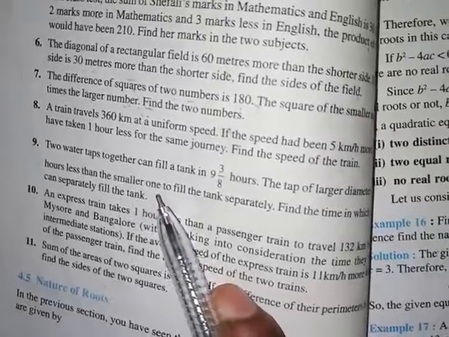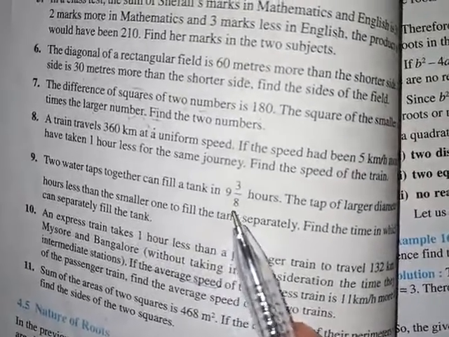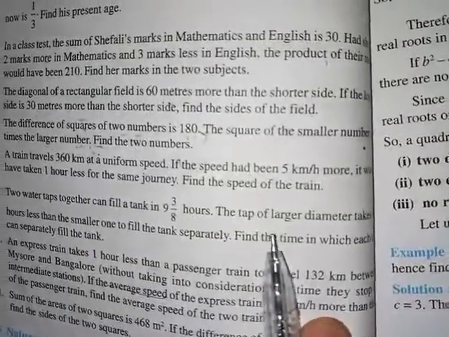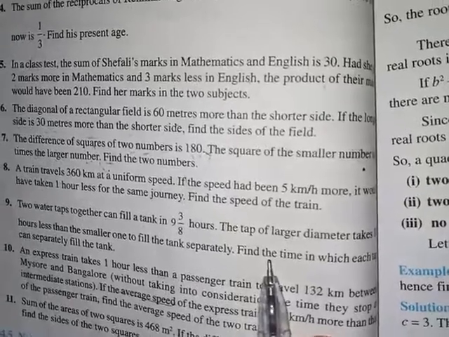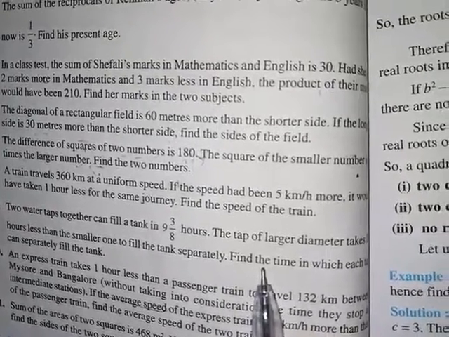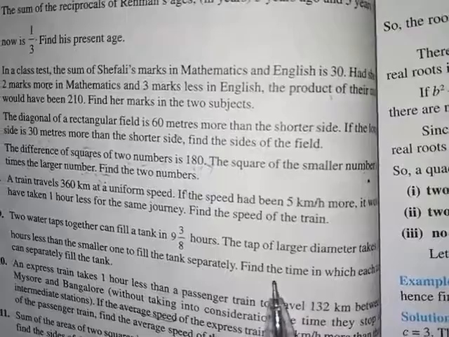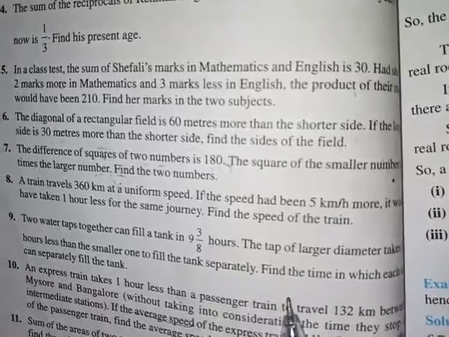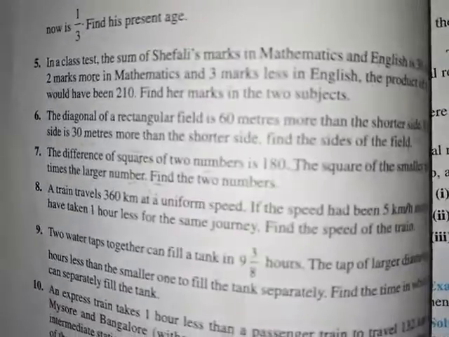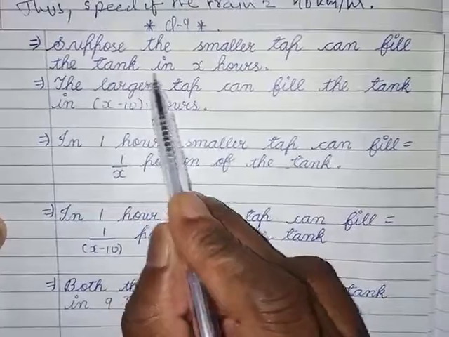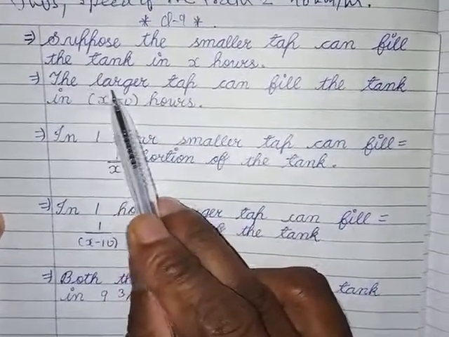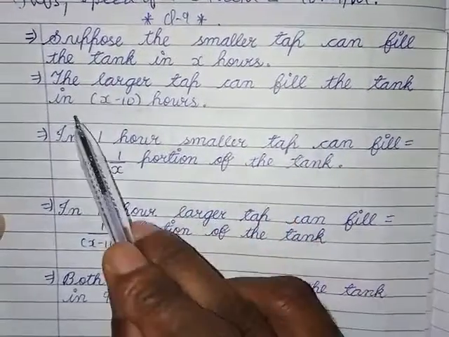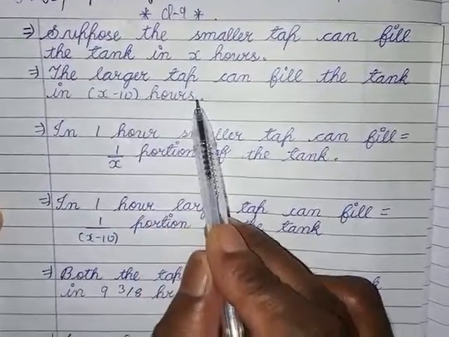Two water taps together can fill a tank in 9 3/8 hours. The tap of a larger diameter takes 10 hours less than the smaller one to fill the tank separately. Find the time in which each tap can separately fill the tank. Suppose the smaller tap fills the tank in x hours. So the larger tap can fill the tank in x minus 10 hours.